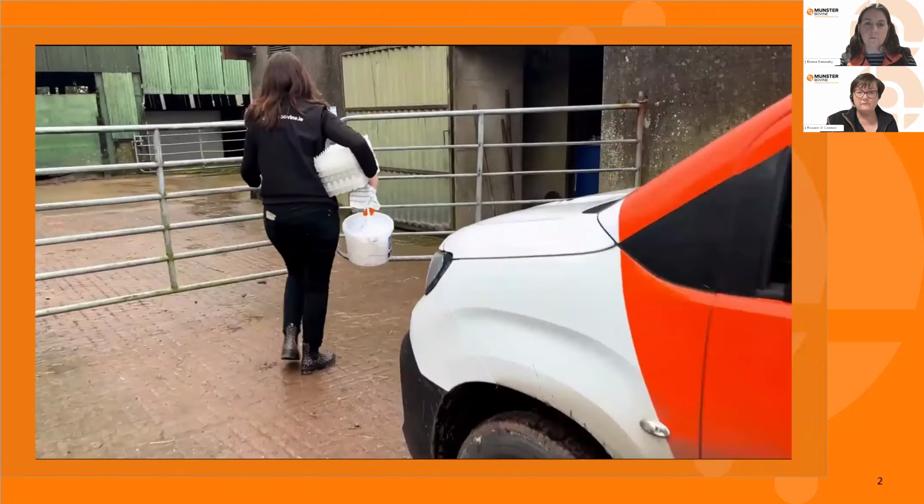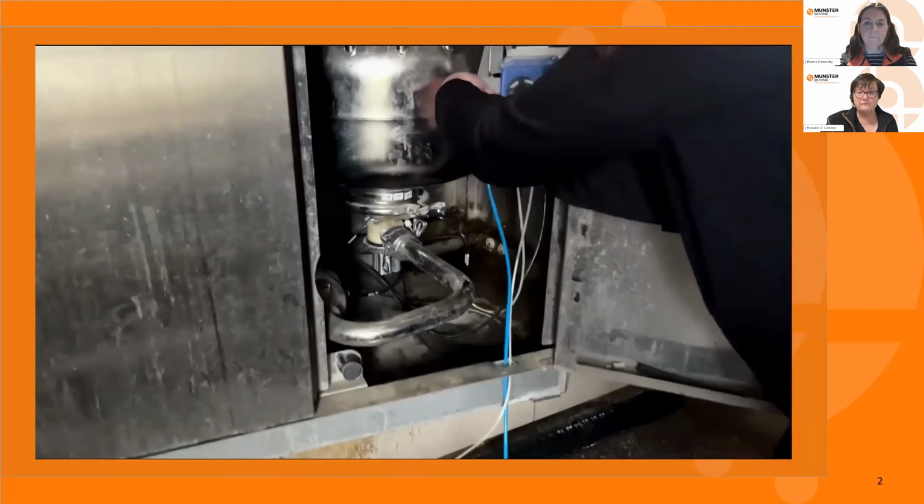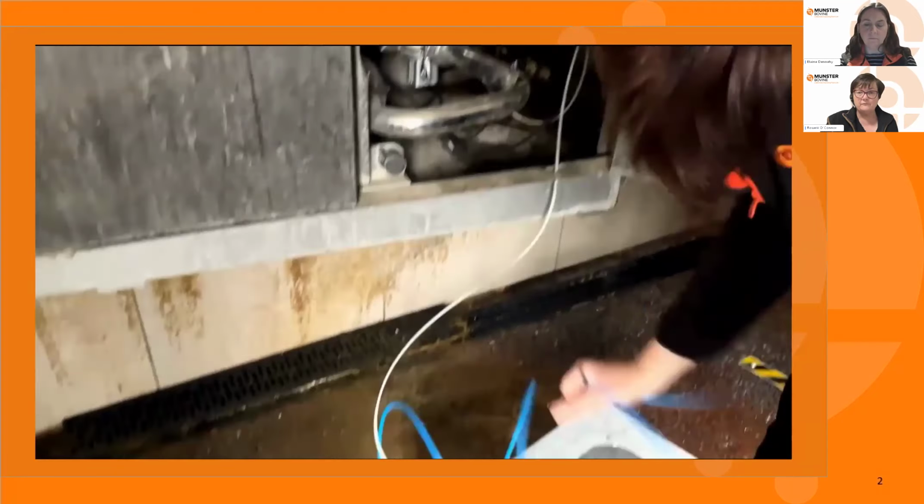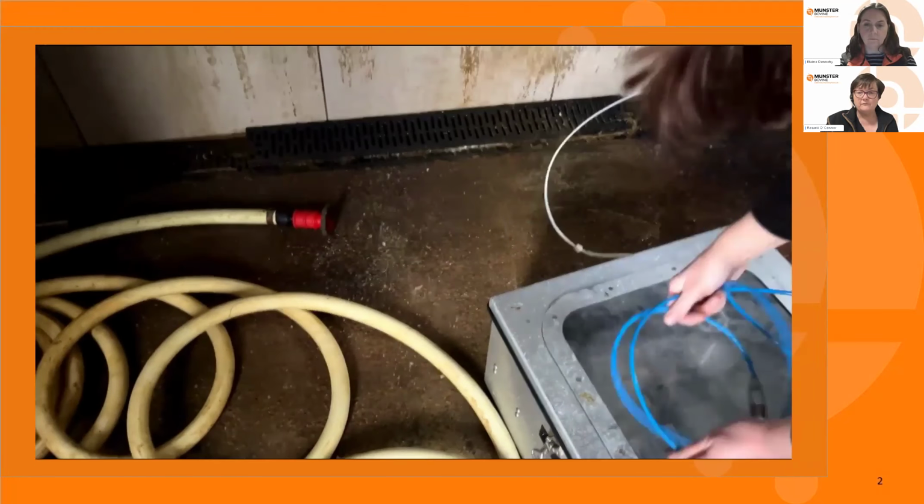24 hours later, the technician returns to the farm. She then disconnects the vacuum and milk lines between the Oreo collector and the robot.